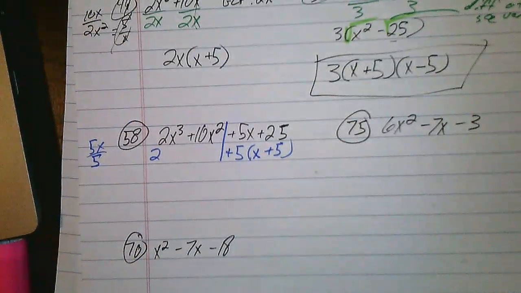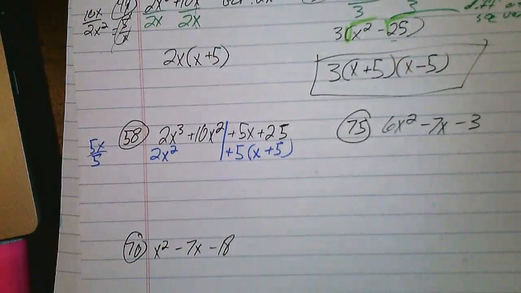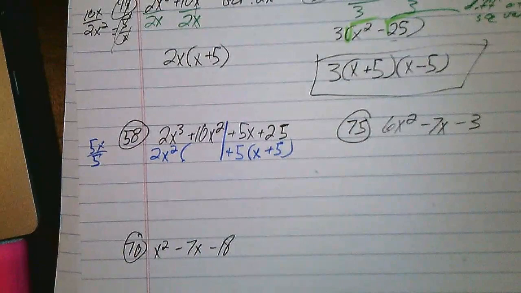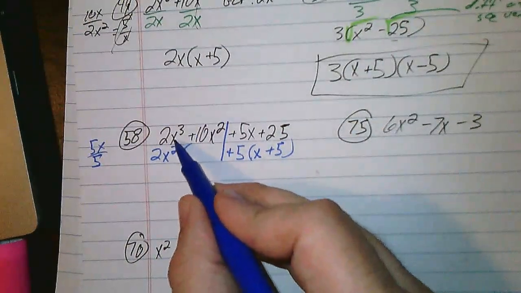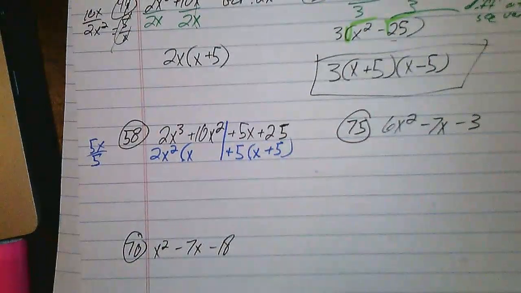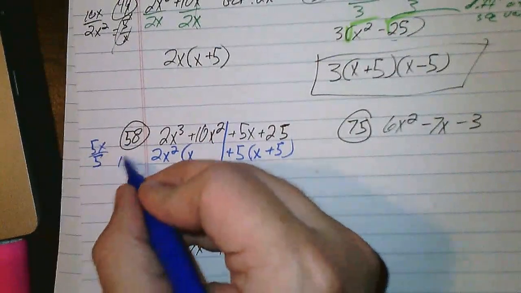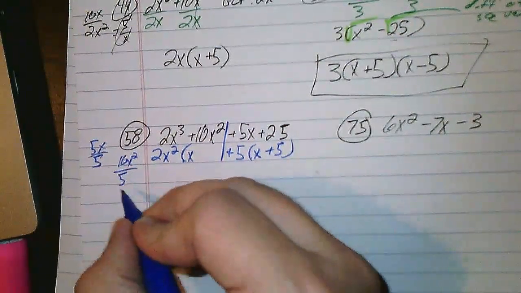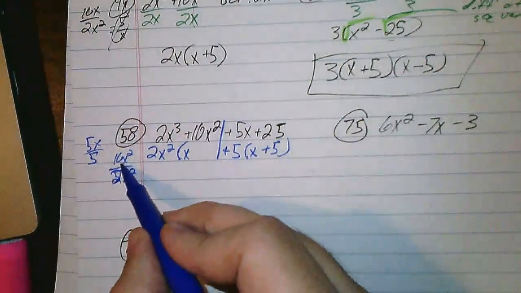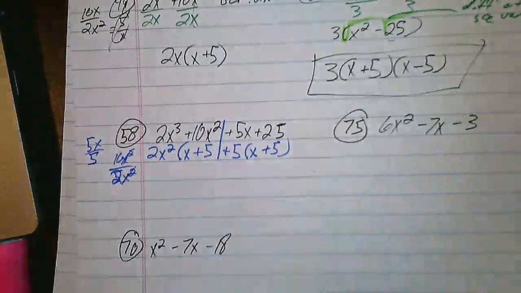We have a coefficient of 2, and then again, it's the smaller exponent on the shared variable. Take this off to the side if you need to, but 2x cubed divided by 2x squared is just x. 10x squared divided by 2x squared. The x squareds cancel out. 10 divided by 2 is a positive 5.